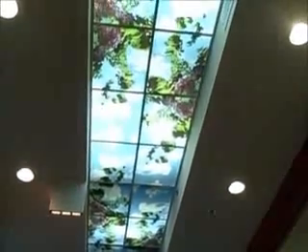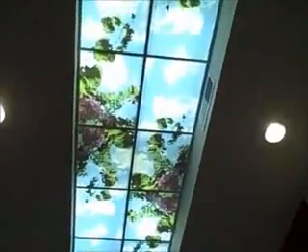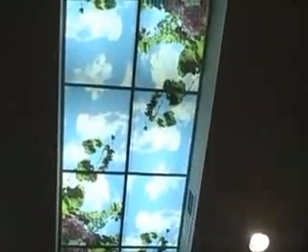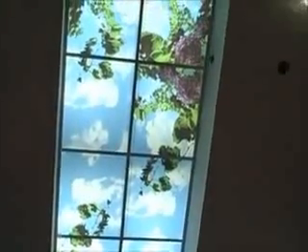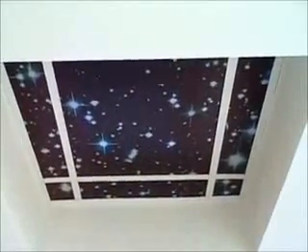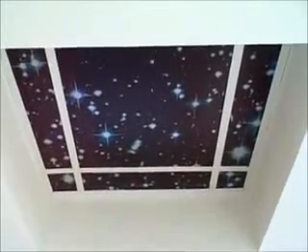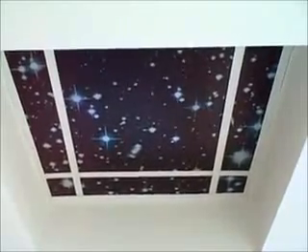These are clusters of grapes that you see as you come up the stairs. These are the night skyscapes, which have been put in over the bar area. A series of these.